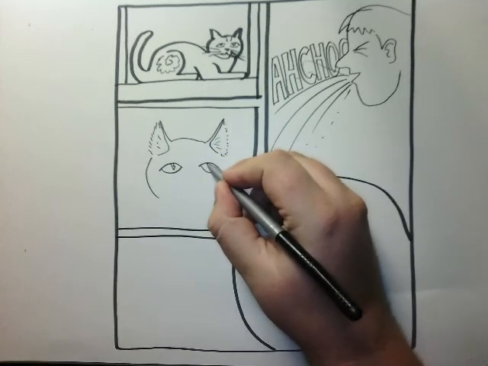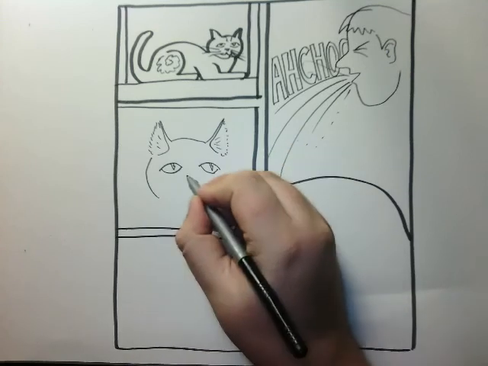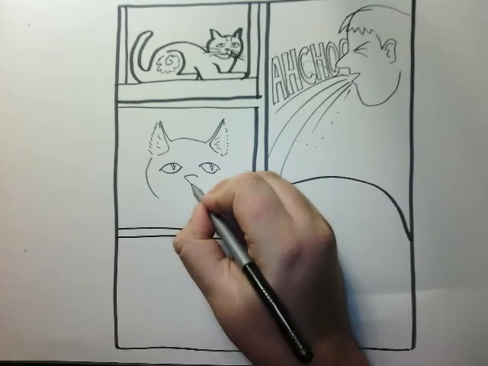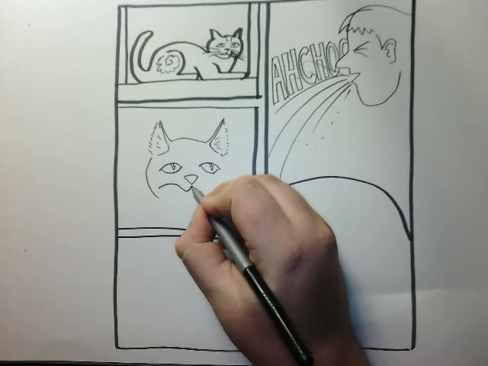I'm going to draw the cat looking in disgust. It's kind of hard to do. You use the personification, make it look like a human being.